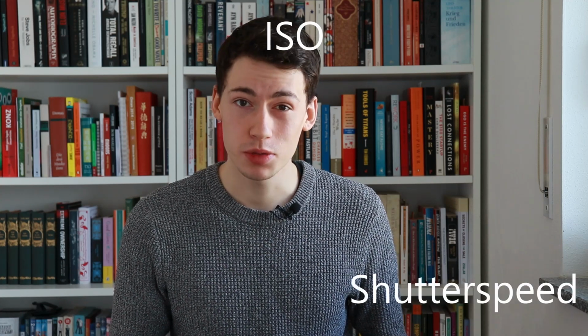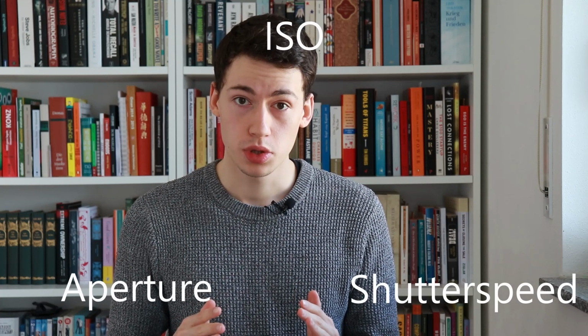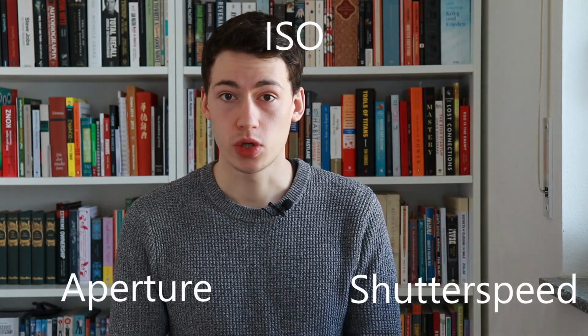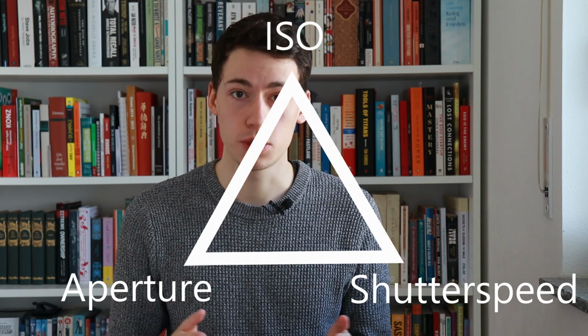So our goal in photography is to get an image that gets just the right amount of light so it's correctly exposed. And to do that we have three dials that we can use to control the amount of light and the exposure of the photo. These three dials are the ISO, the shutter speed and the aperture. These three controls are also called the exposure triangle because those are the three things that control the exposure.